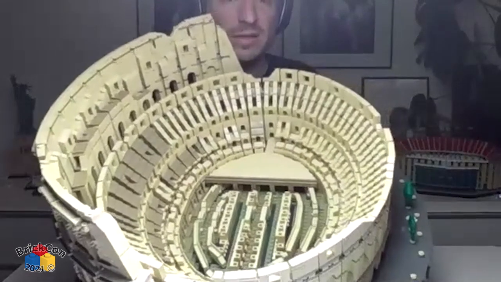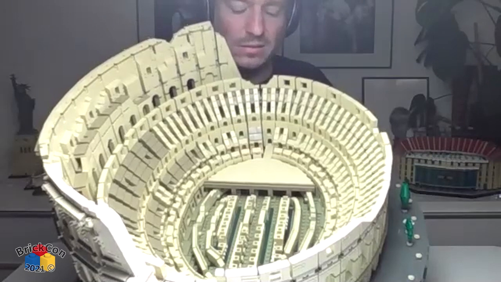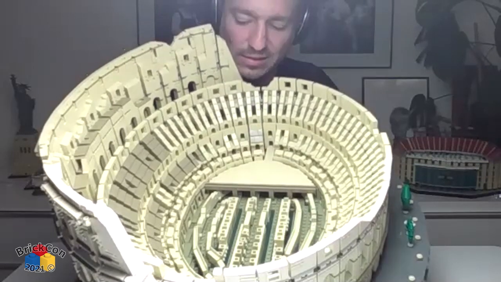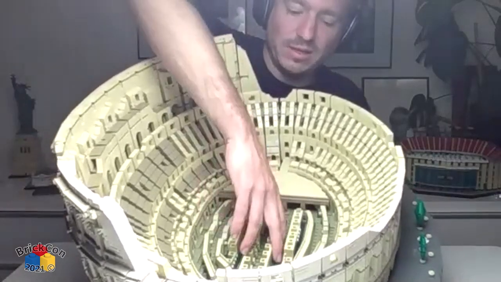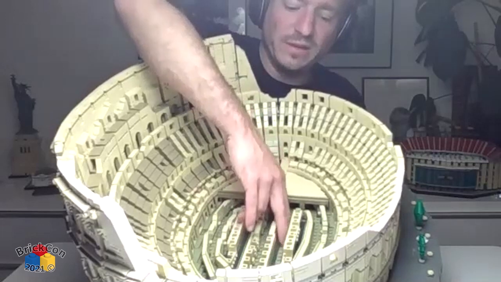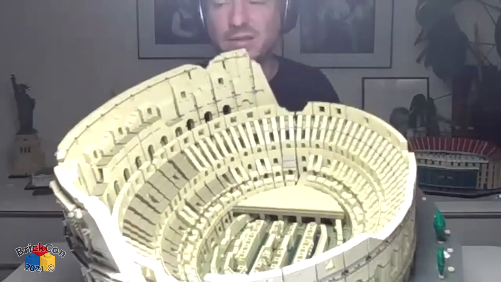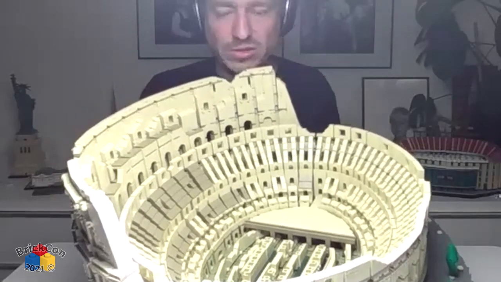So you have the new recolored 16 by 16 brick plate, so that it's in green. Oh, the olive green, yeah. In the olive green, and then you have the earth green at the edges, and that actually symbolizes the unique flora of the Colosseum.